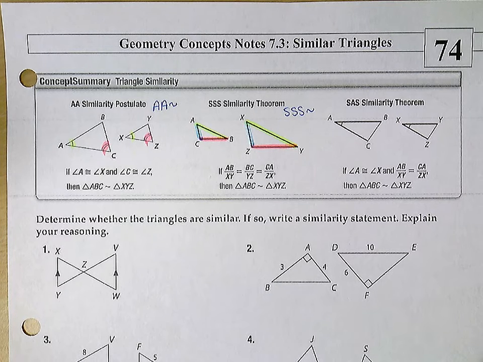Okay, so each of those ratios created by those corresponding sides would have to equal each other. So if one of them is 2 to 3, all of them have to be 2 to 3. If one of them is different, then those two triangles are not similar.